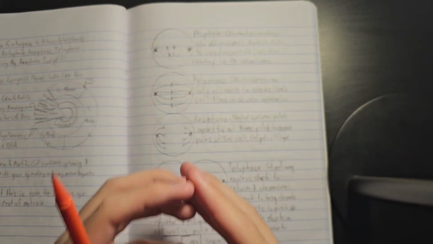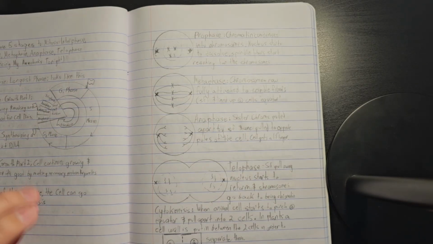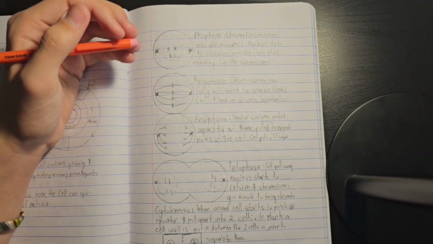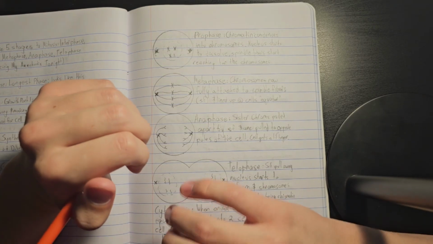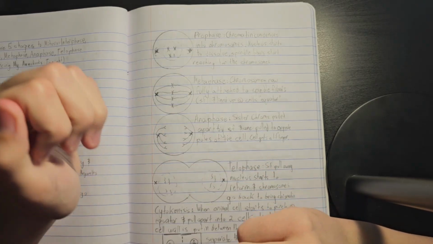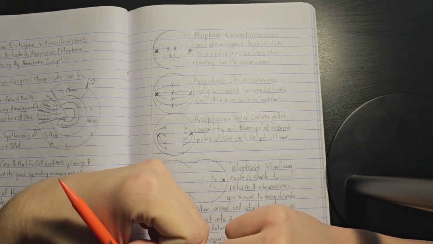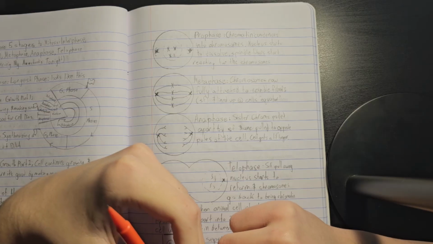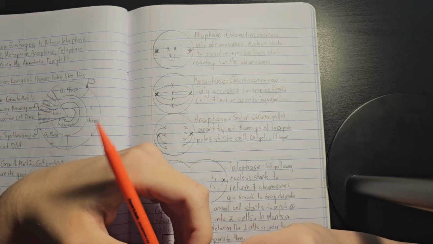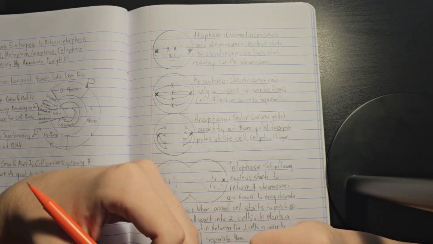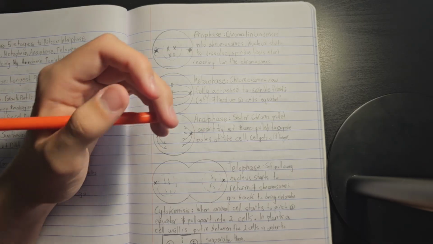And they line them up right in the middle at what is called the equator. And it pulls them apart in anaphase. In anaphase, sister chromatids are pulled apart by spindle fibers and are pulled to opposite poles of the cell, and the cell gets just a little bit longer.